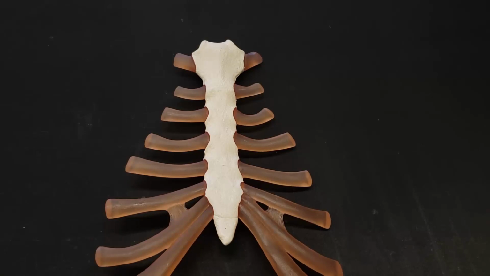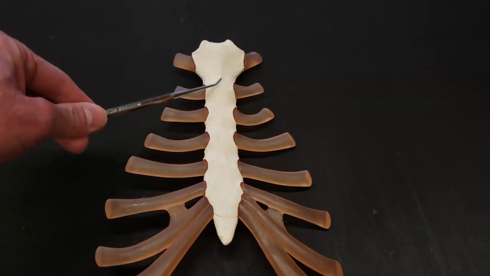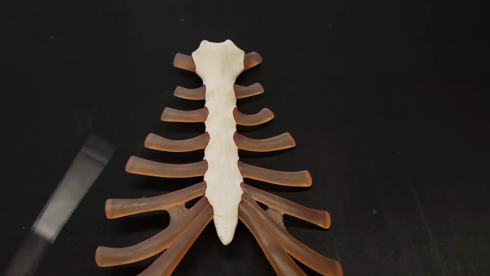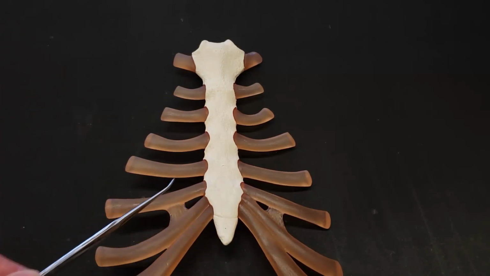Looking at some structures found in the thorax, we have the sternum here to start with. Now the sternum is this whole entire bone piece here. What you see is this is the cartilage that would be leading off towards the ribs. Now the sternum is broken into three different regions.